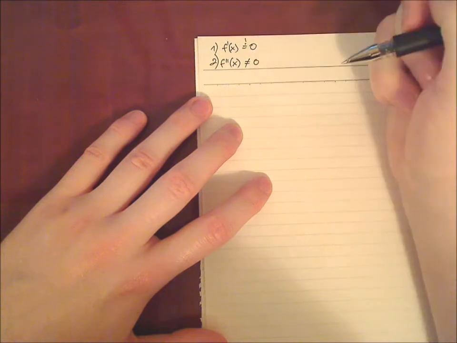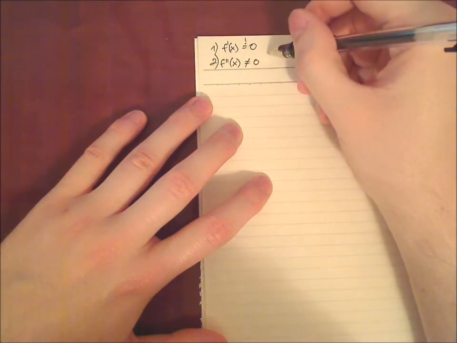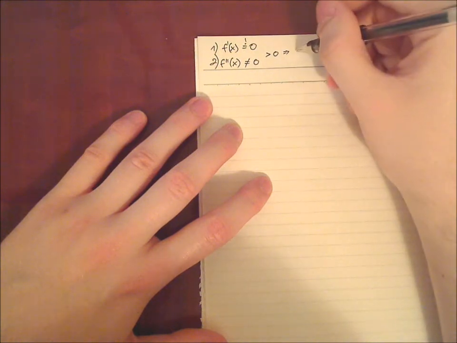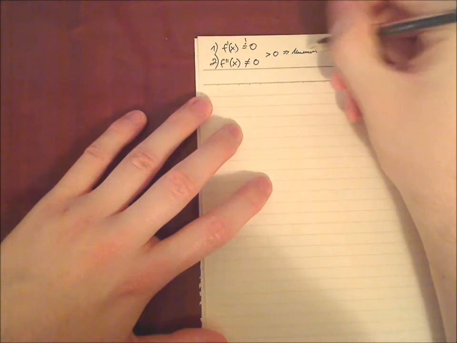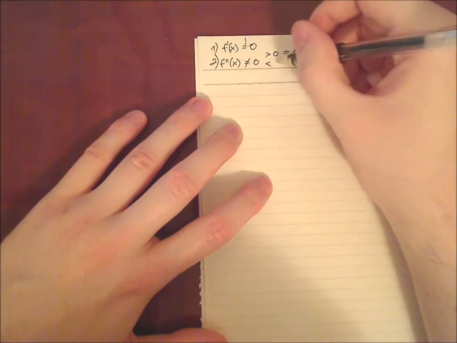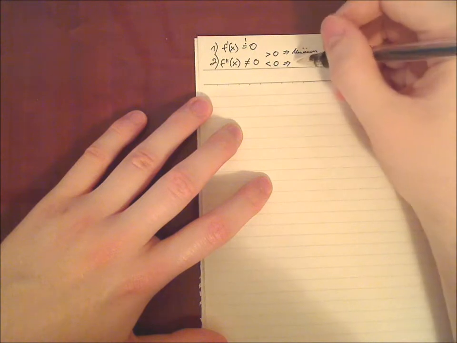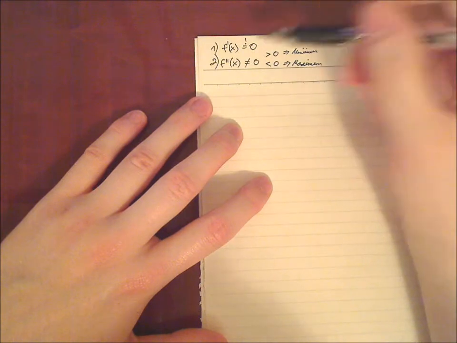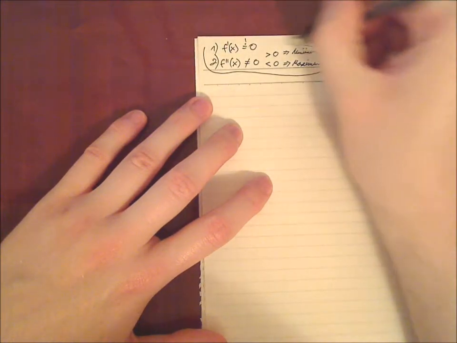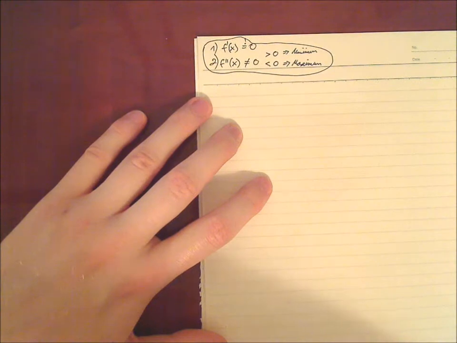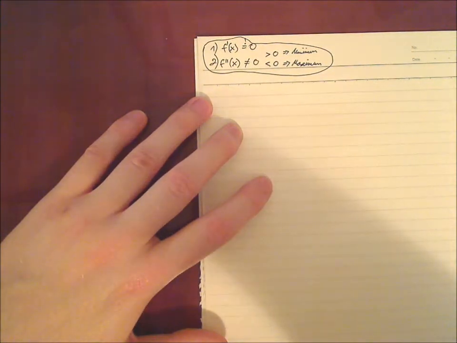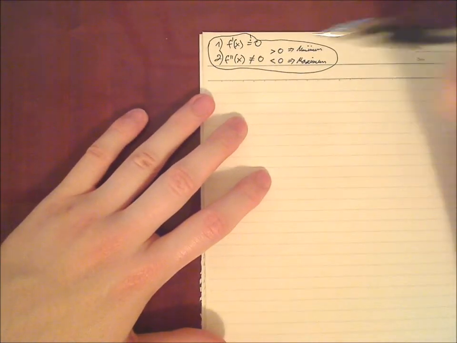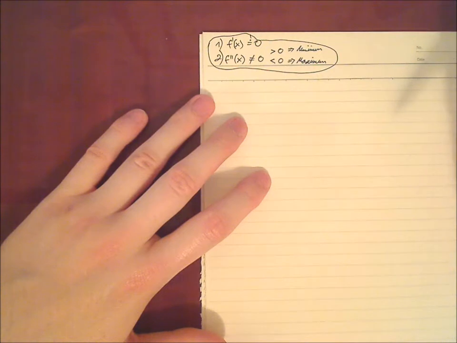If it is greater than 0, we can say we have a minimum. If it is smaller than 0, we can say we have a maximum. It's that short. That is everything you need to find critical points of a function. It's always the same, and you should know this in the beginning. If you didn't understand it 100%, you should know this by heart for sure.